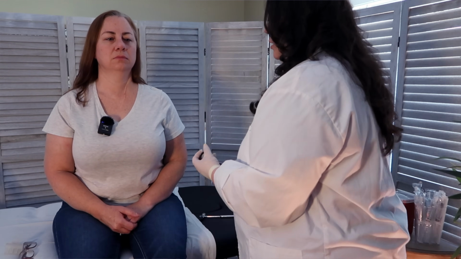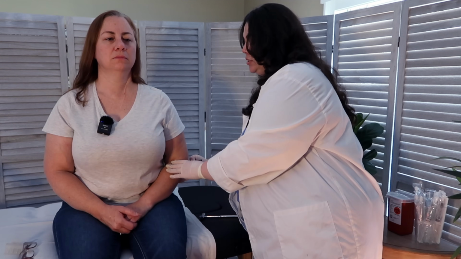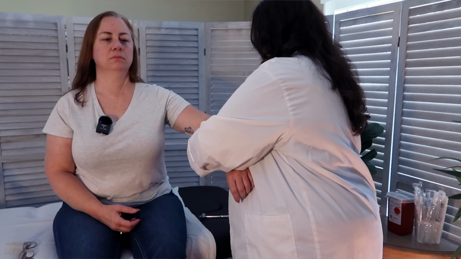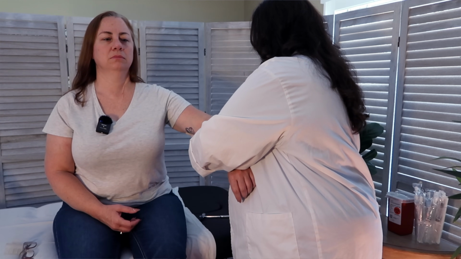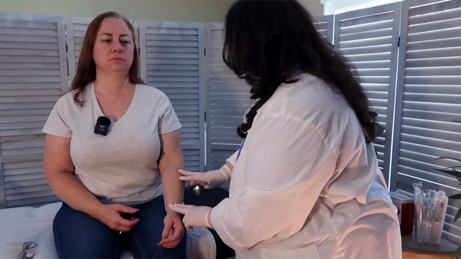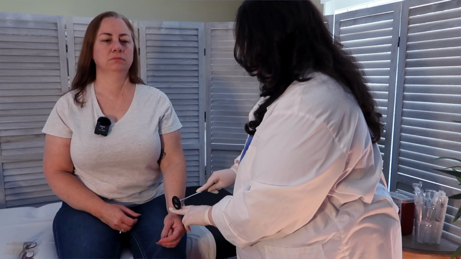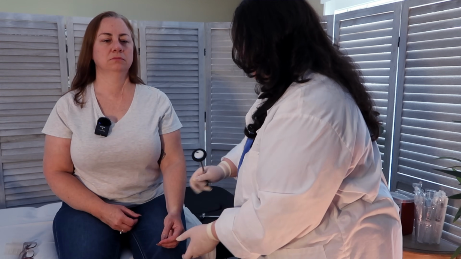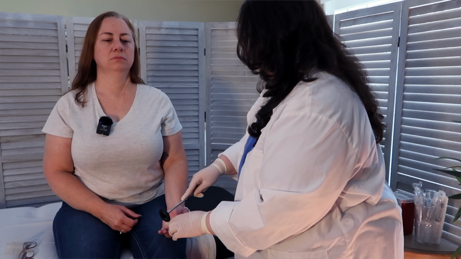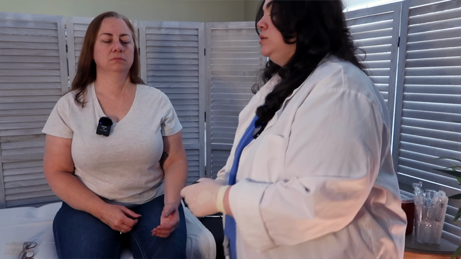And now testing upper extremity reflexes. I'm going to take your hand here and test at the elbow as well as at the wrist. Good. And lastly, testing at the second digit. Perfect.